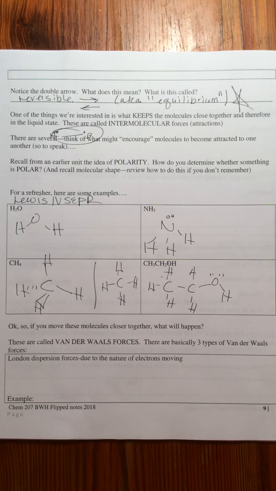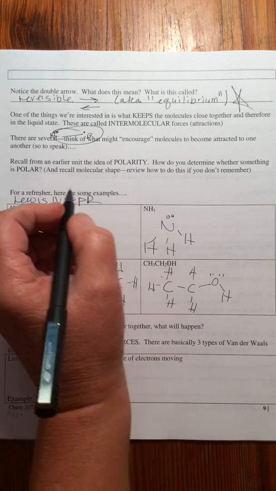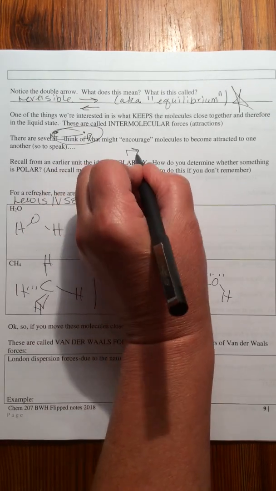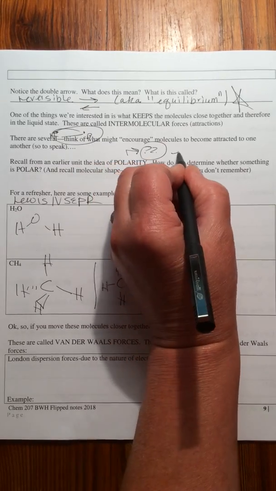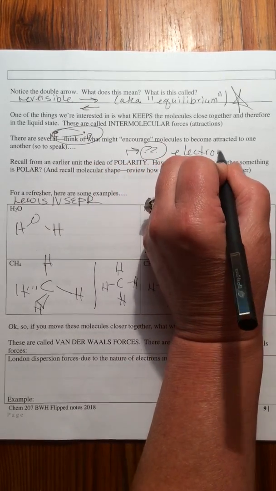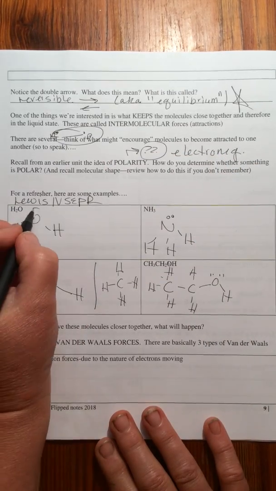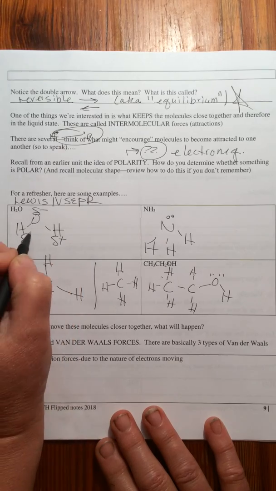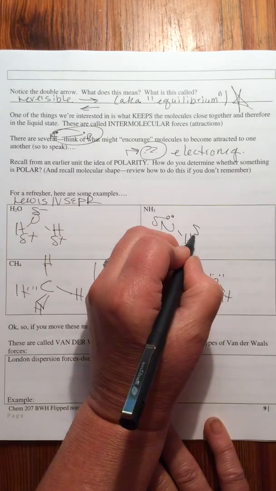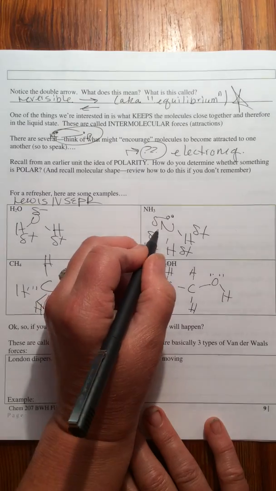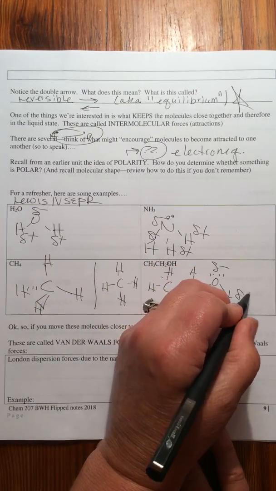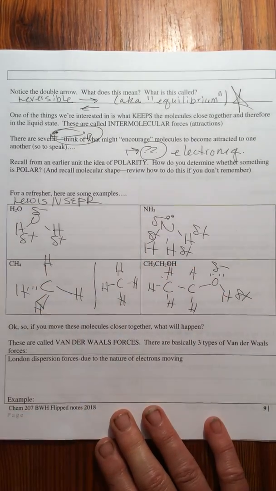And then as far as polarity, remember where you go look. Where do you go look? You look at an electronegativity chart. Okay, so partial negative, partial positive, negative, plus, plus, plus, negative, plus, and this has no polarity. Okay, so if you don't remember how to determine whether a bond is polar or not, you need to be sure to go back and review that.